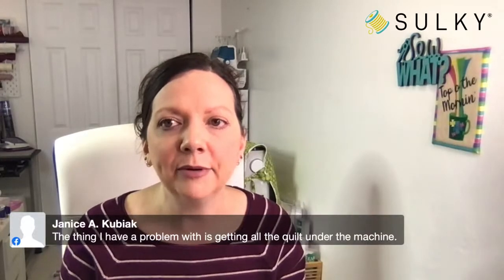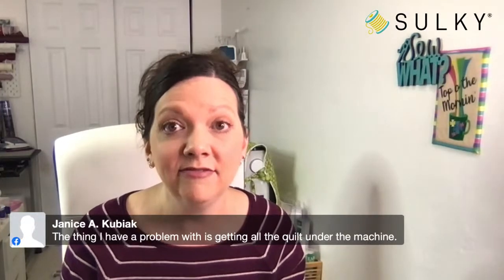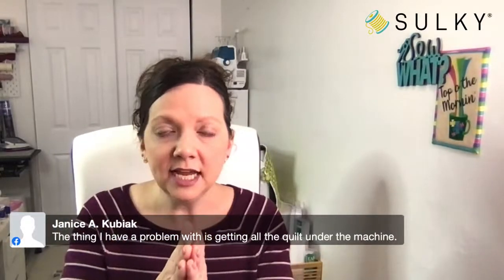All right. Janice says the thing I have a problem with is getting all of the quilt under the machine. I feel ya. So when I'm working from the center out, I try to roll up the side of the quilt that needs to fit under my machine arm as tightly as I can. And then you can use binder clips, or you can even use big hair clips if you happen to have those, to secure it while you're working on that center part of the quilt, and then just carefully unroll it little by little as you get towards that quilt edge. So that may be helpful for you. It's also really helpful to have a machine that fits flush with your table, so that there's no quilt hanging off of the side of your machine, which can cause pulling and stuff like that too. So I feel ya.